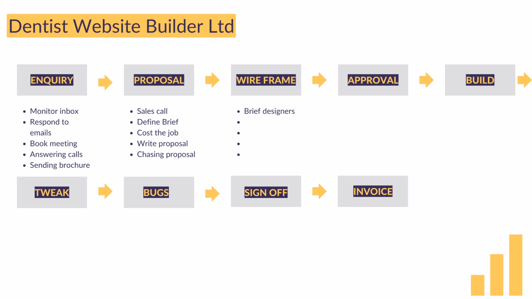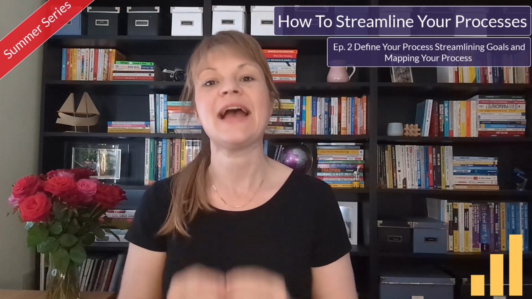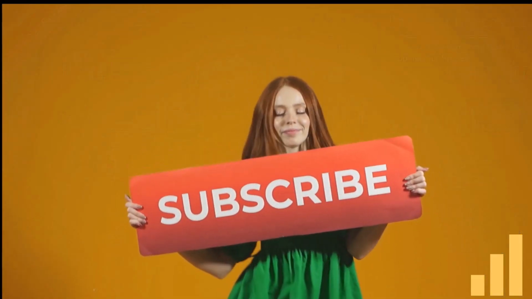Once you've run through the whole thing, and if you're looking at an individual process, you can obviously do the exact same thing. You are now ripe and ready for the actual work to start next week, where we will look at how you actually identify opportunities for improvement.